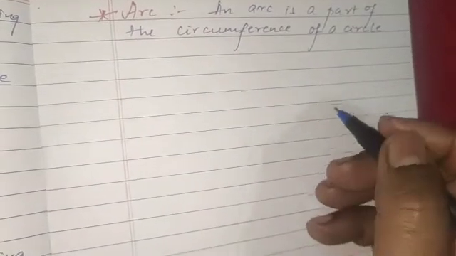What is an arc? Let us understand. An arc is a part of the circumference of a circle. Clear? Part of the circumference of a circle.